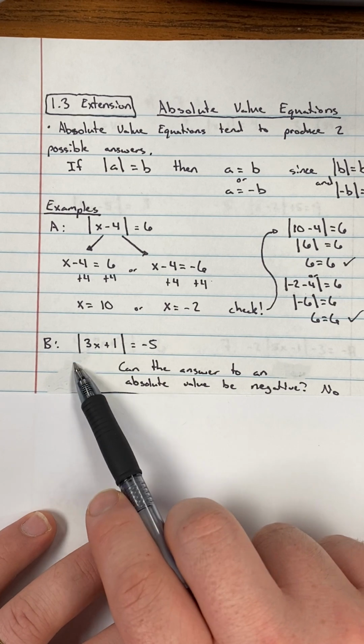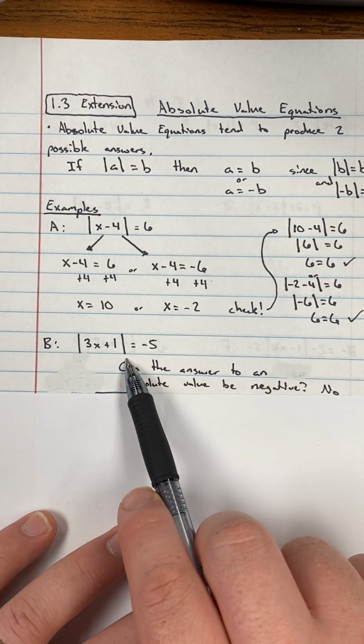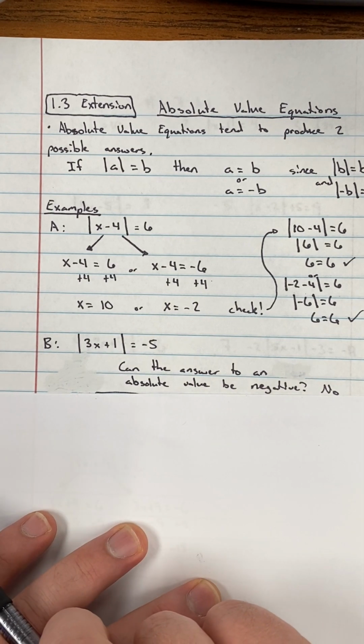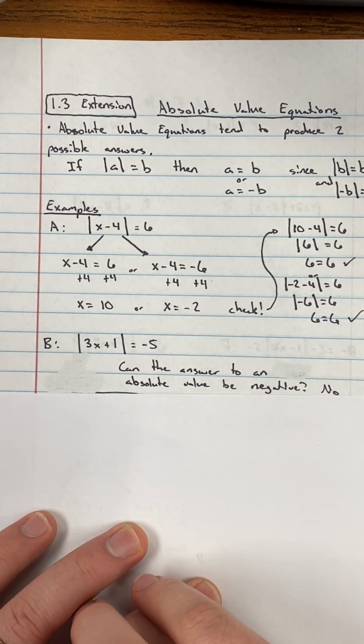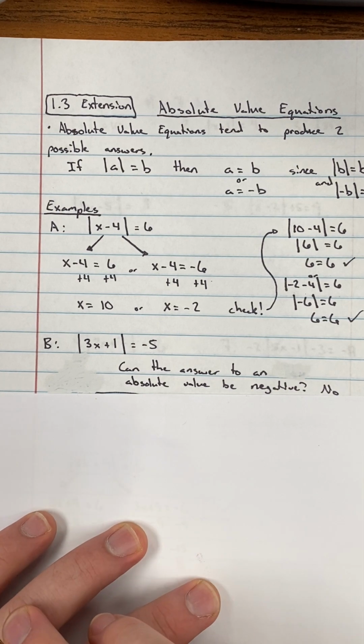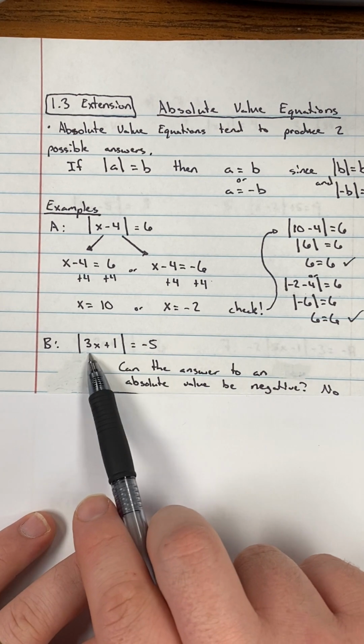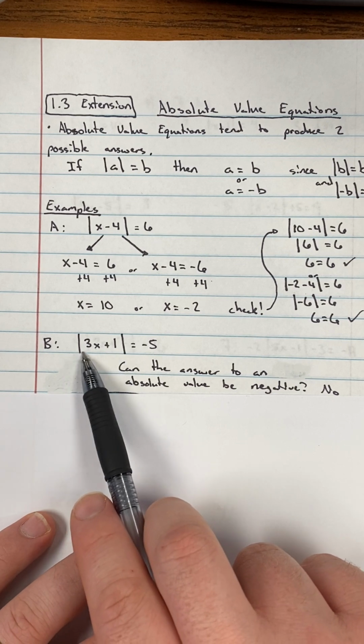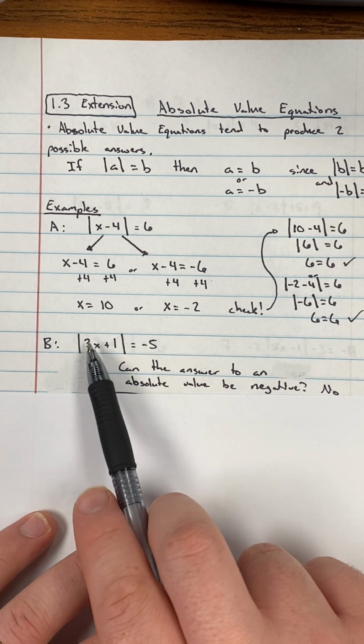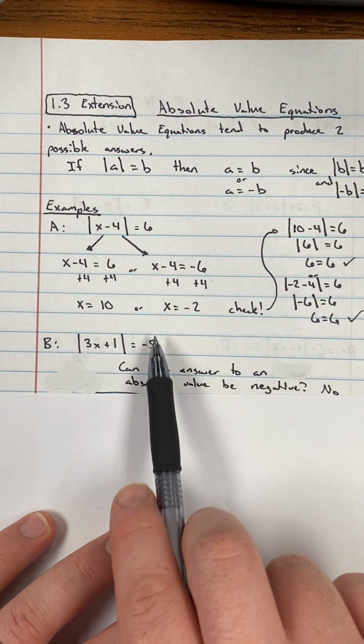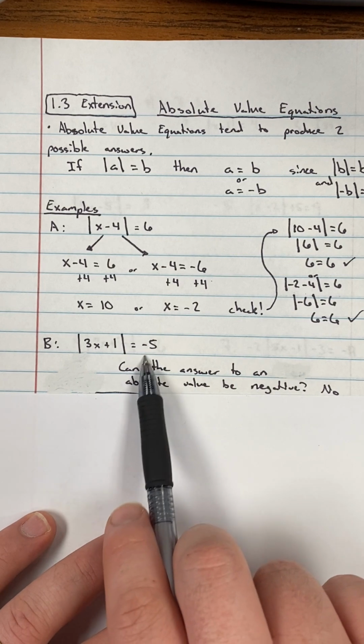Because if I take the absolute value, I should be getting a positive answer, right? Always positive. That's the rule. It doesn't switch signs. It's just always positive, okay? No matter if this is a negative number that I get on the inside or a positive number I get on the inside, I should be getting a positive number on the outside. So this should be like positive 5, not negative 5.